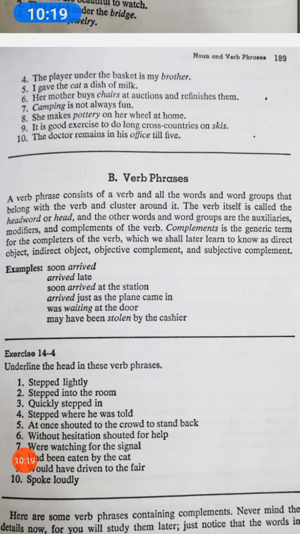When the verb is monotransitive, it should be followed by N2, which is the direct object. When it is ditransitive, it is followed by 2 objects, which are N2 and N3. N2 is the indirect object, while N3 is the direct object.